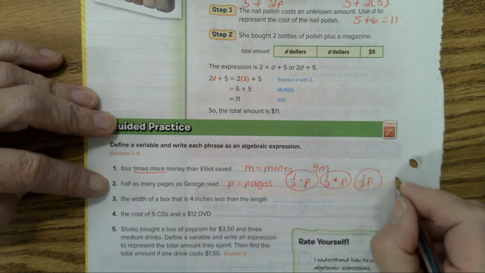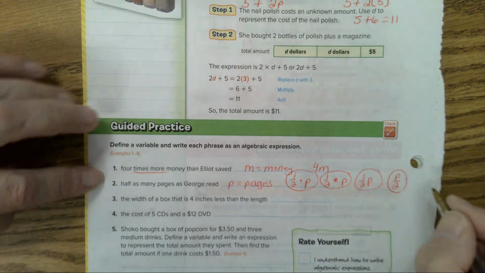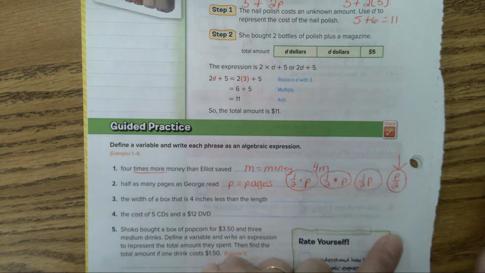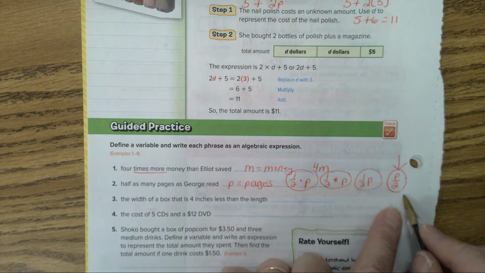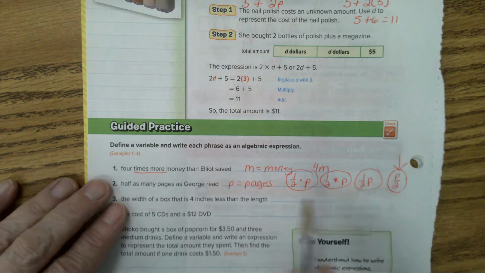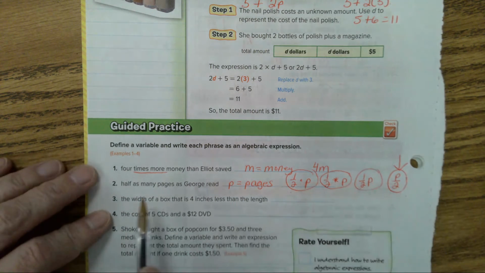You could do P over 2. Now, as you go on in mathematics, this is the popular way you're going to be writing it in 7th and 8th grade. When you have half of something, it just means you're dividing it by 2, okay? So that's the popular way for 7th and 8th grade. So see how many choices you could have to show for the answer? Let's go to number 3.